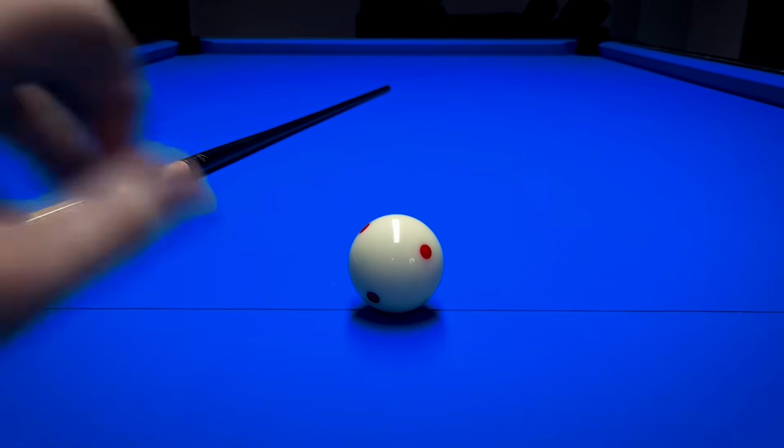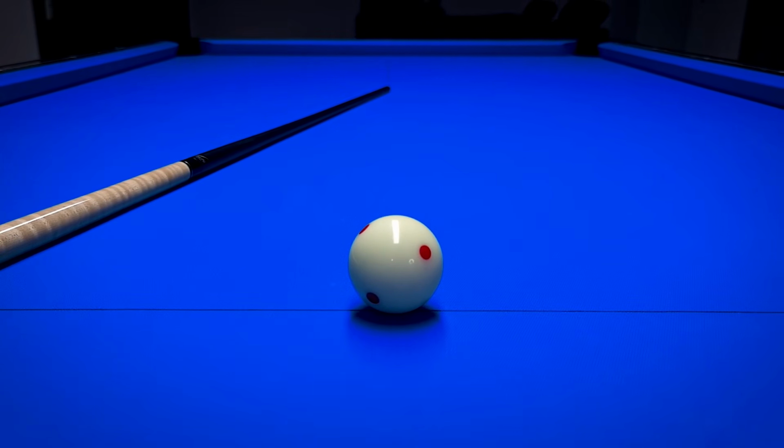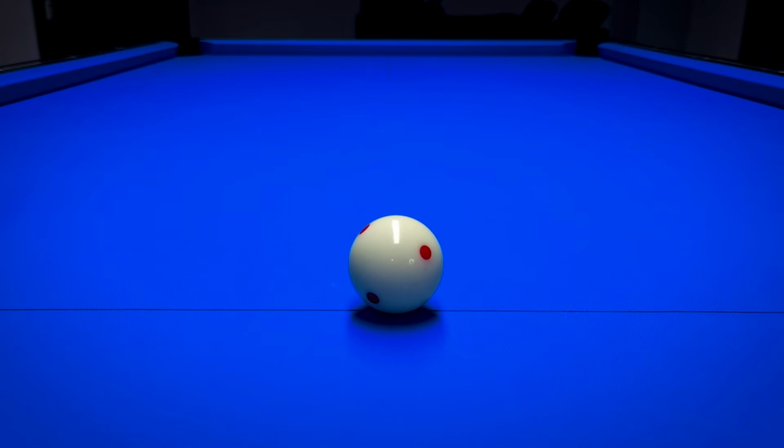Alright guys, let's have a look from this perspective now. And again, just as in our example, the cue ball is perfectly at the center of the table. So I'm going to use my cue and trying to aim to the center of the cue ball. And now you should already see that we're a bit to the left and here we're a bit to the right. But how are we seeing it?